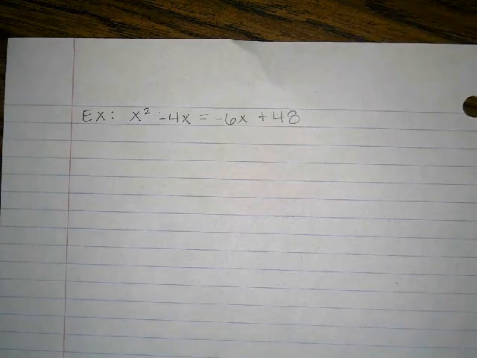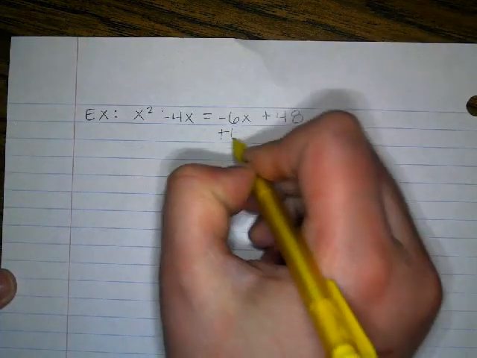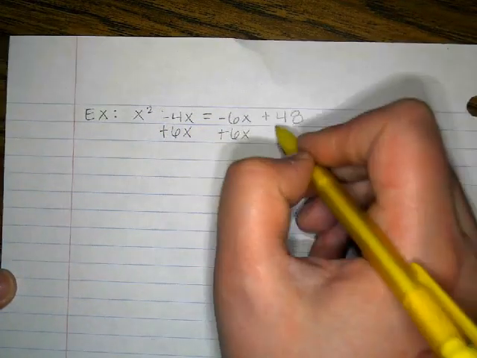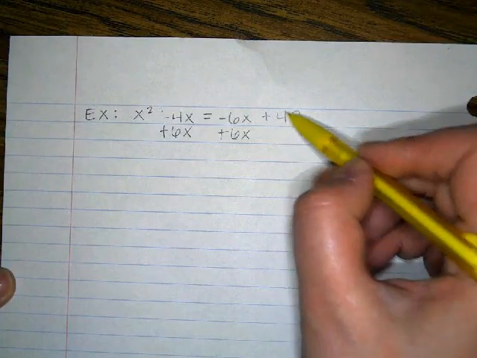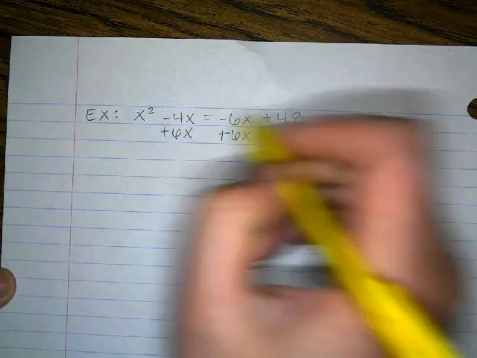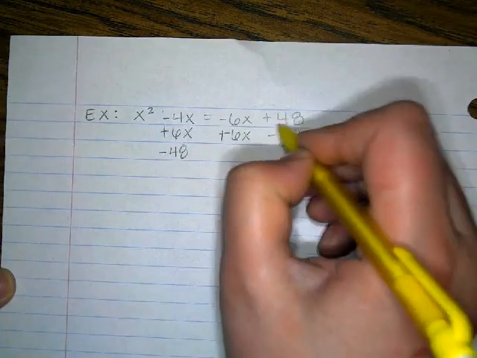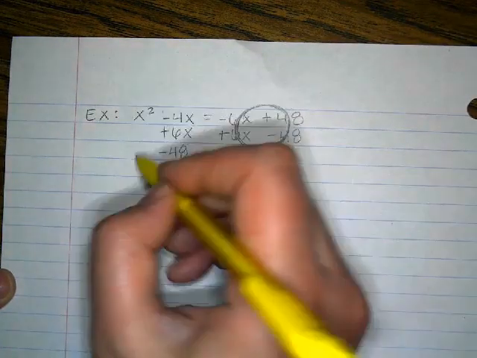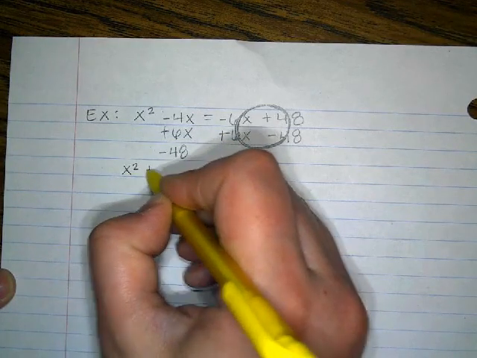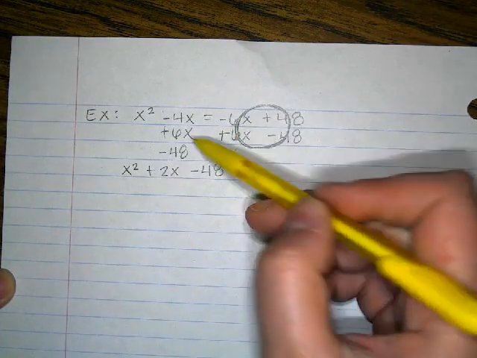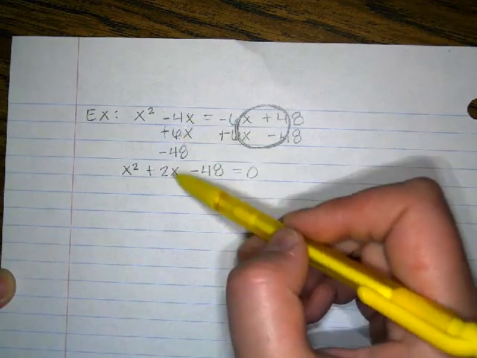Add the 6x to the other side. So we're going to get the 6x over with the 4x. And then we're going to subtract the 48. So the goal is we're getting all of this stuff over to the other side. Okay, so that's all zeroed out. So you'll get x squared plus 2x minus 48. These two were like terms. We combined those to get 2x. This one was not like terms. We just stuck it on the end.